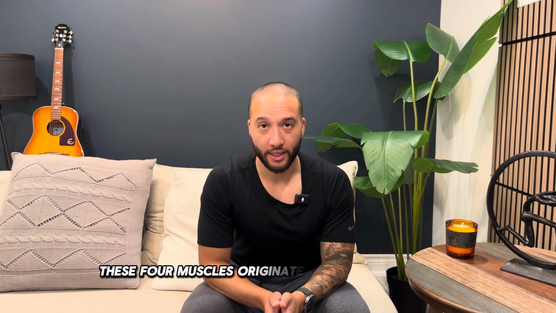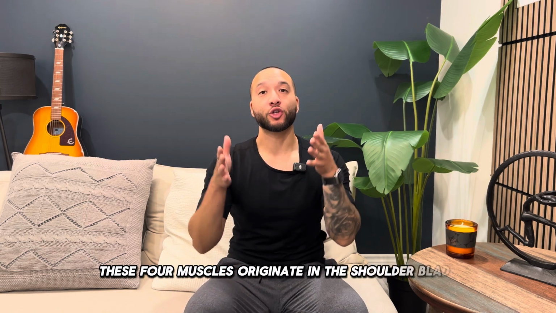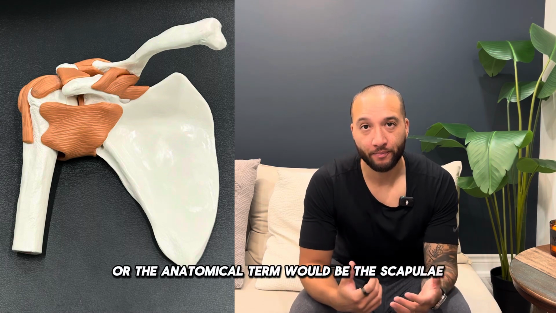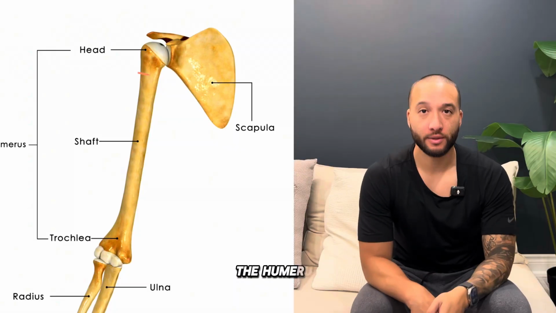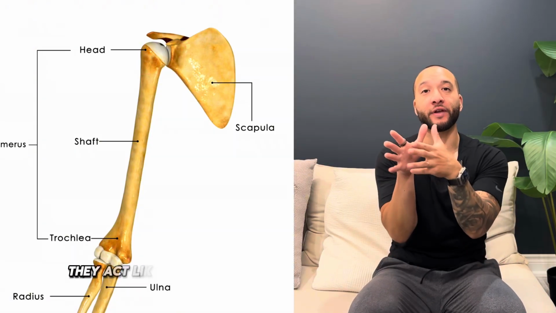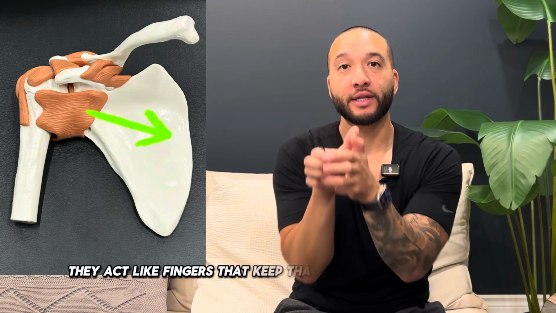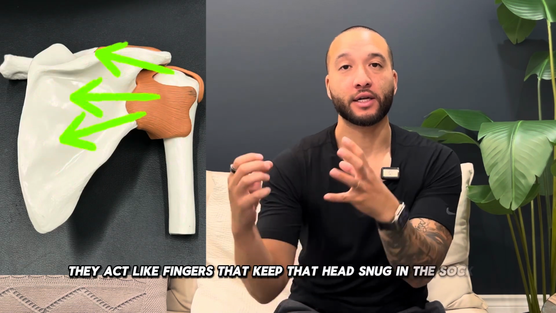S-I-T-S. These four muscles originate in the shoulder blade, or the anatomical term would be the scapula. From the scapula, they project outward and insert and attach onto the head of the arm bone, the humerus. They act like fingers that keep that head snug in the socket.